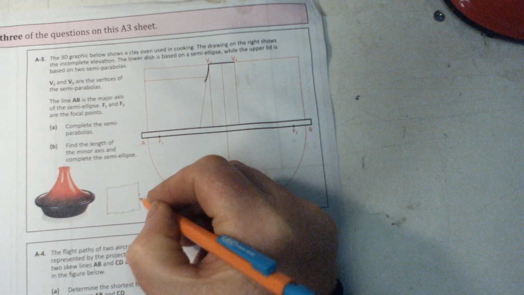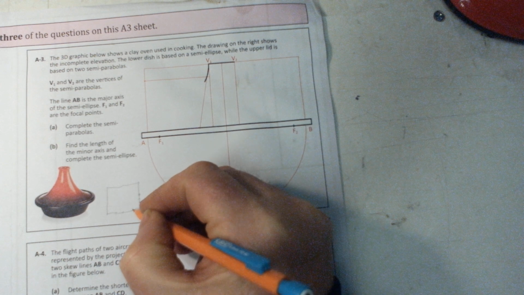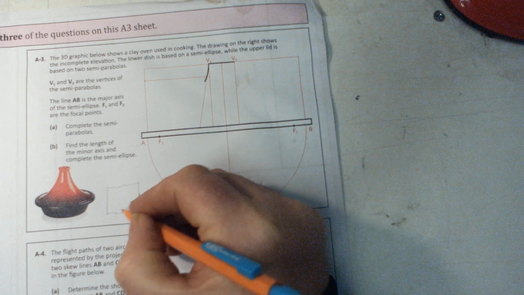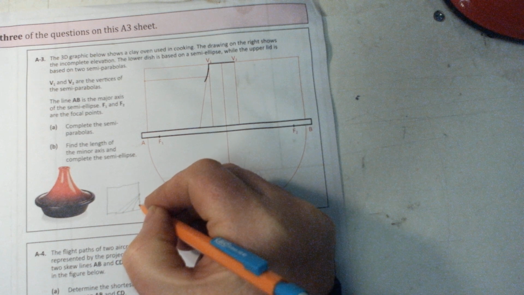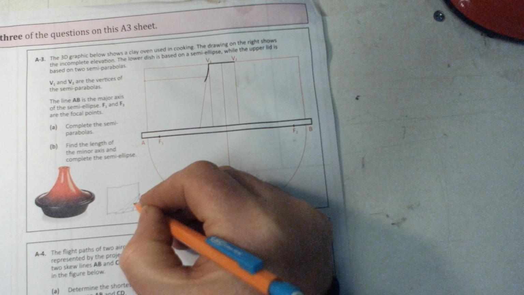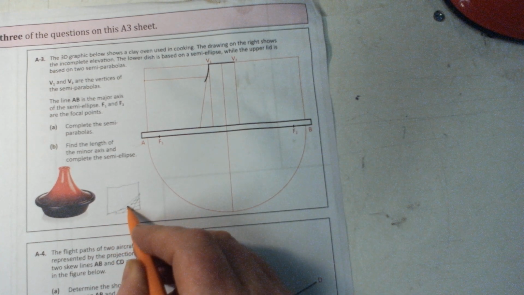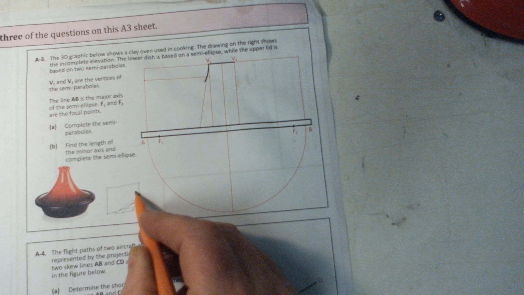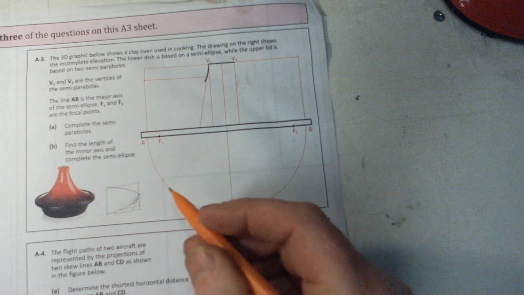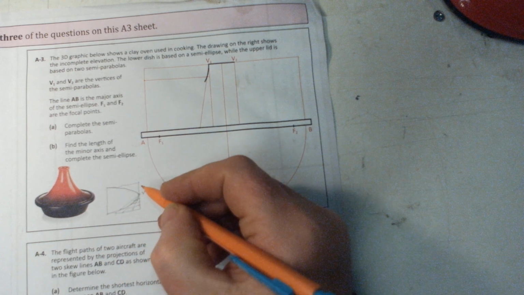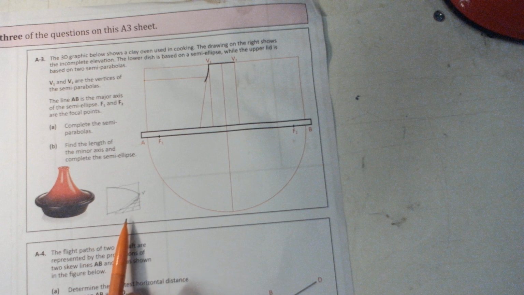So sometimes it's not a bad thing to sketch these things out. So there are your sloping lines. These are your parallel to the sidelines. And there would be our semiparabola, like that. Okay, so there's the vertex, like that. So if you sketch that out there, it would help you to see it and to understand it.